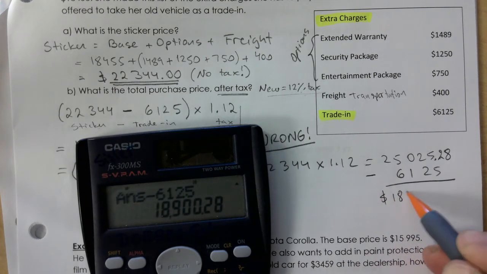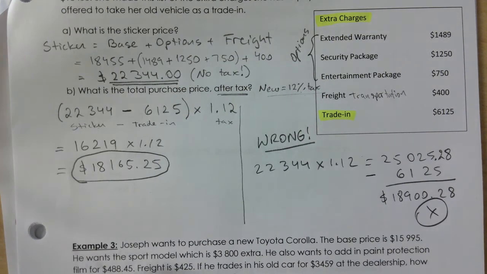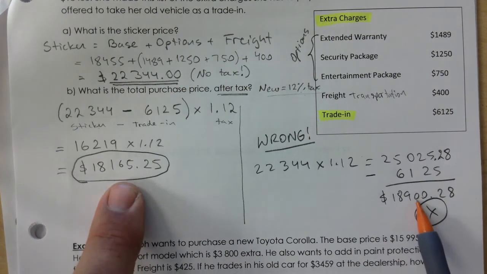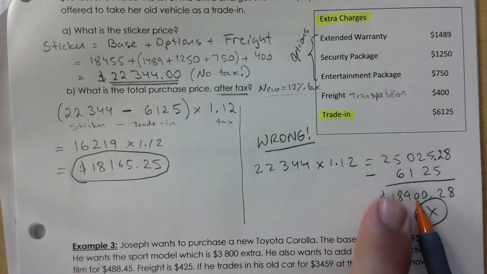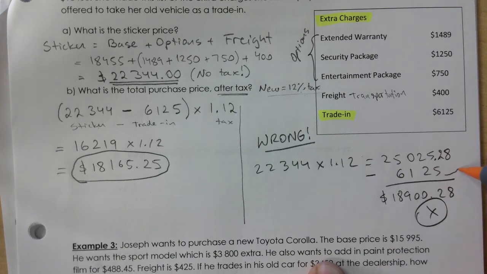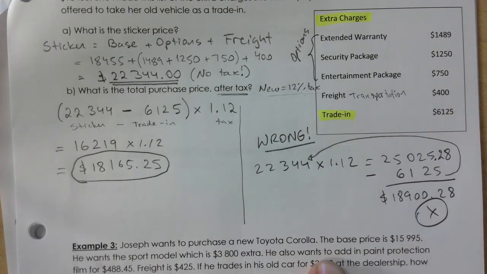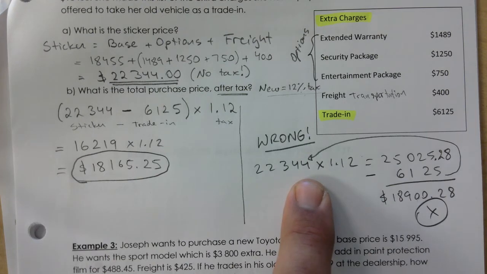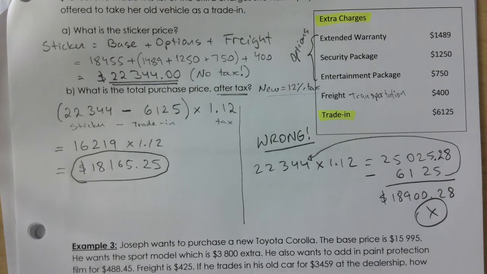That'd be 18,928. So this is wrong, right? It is, you actually pay more if you were to do that. This happens first, not second, right? This should have been subtracted here, right? So that's the mistake here.